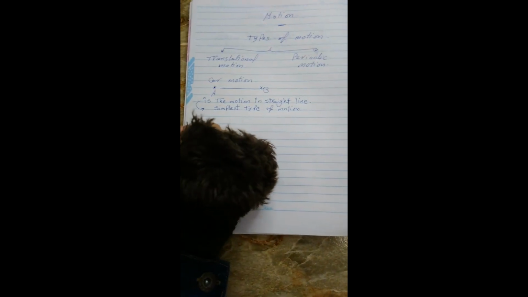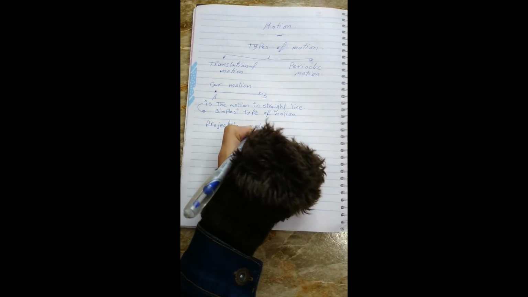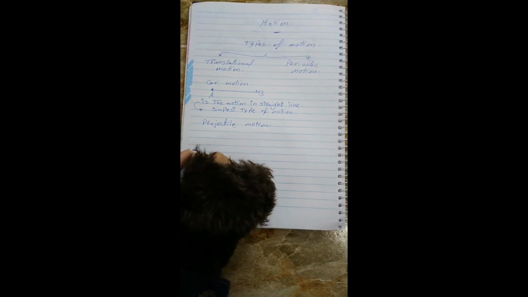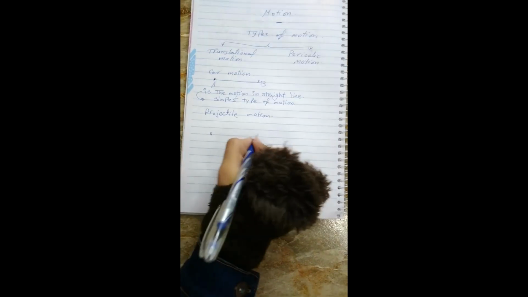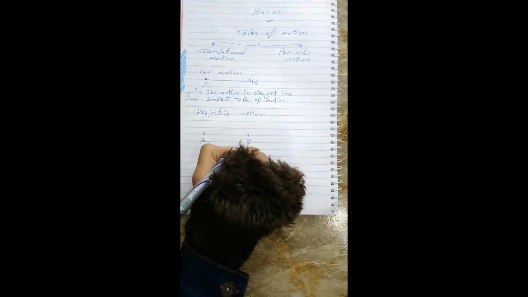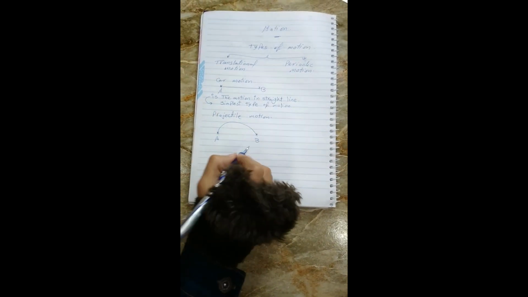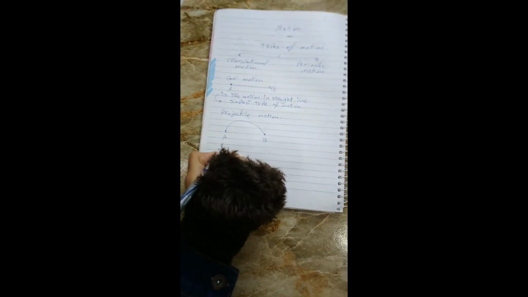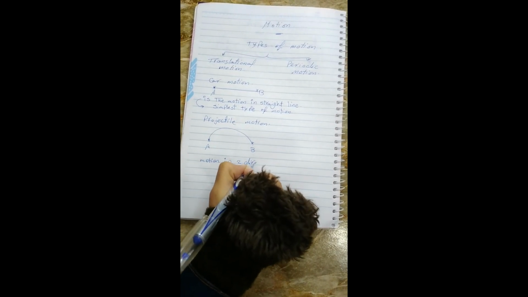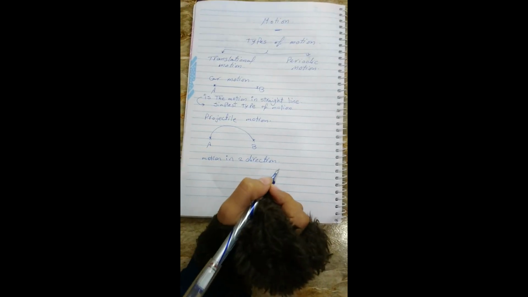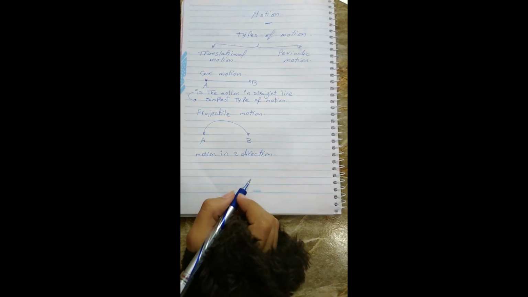Second example is projectile motion. It is a translational motion, meaning the body changes its position from point A to point B but through a curved line, or it's a motion in two directions. The projectile motion is the motion in two directions, like the projectile motion of the cannon.